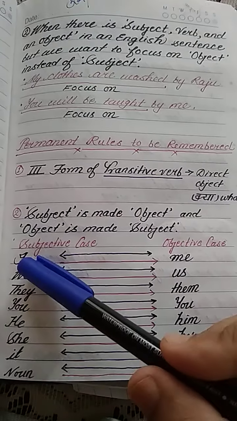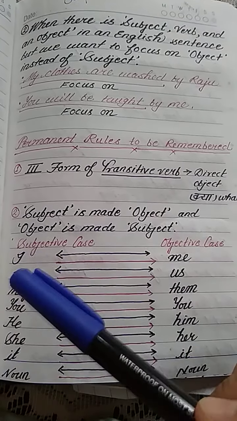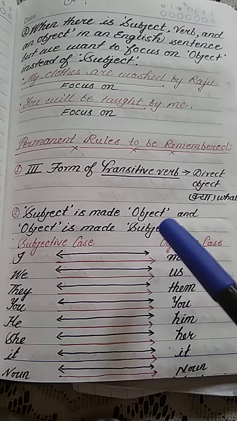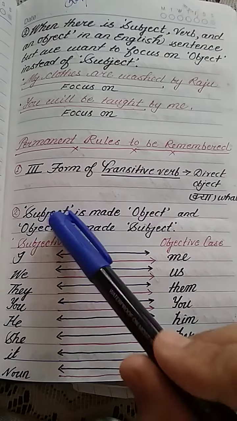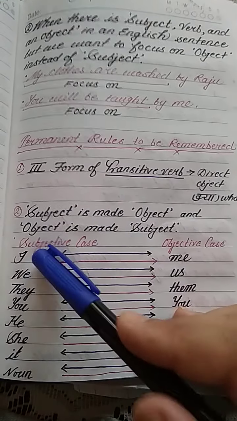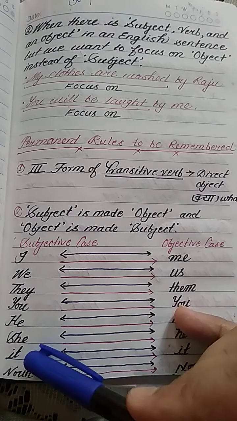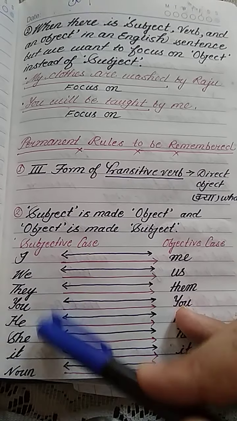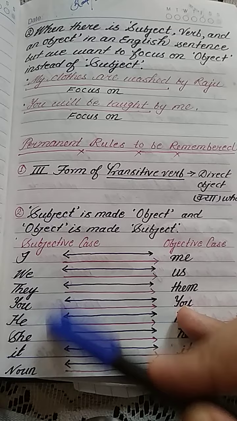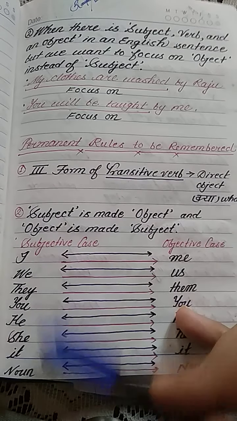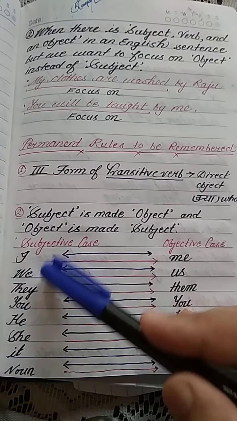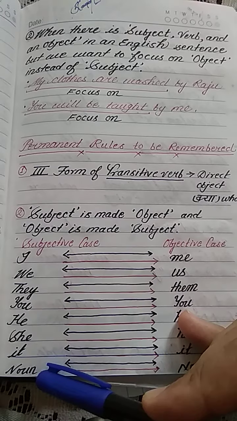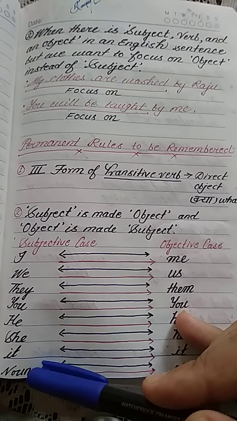Look at what will be the process of changing a subject into object or object into subject. Look at I, we, they, you, he, she, it and noun. They are the subject in an active sentence. Remember, in an active sentence, one out of these will be the subject. Noun means name.